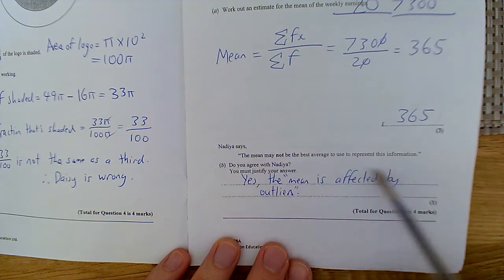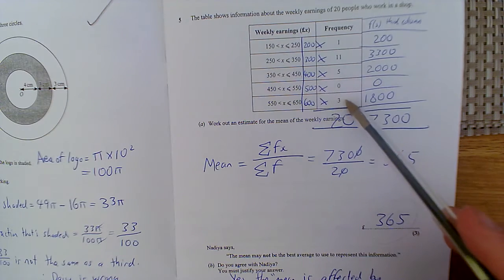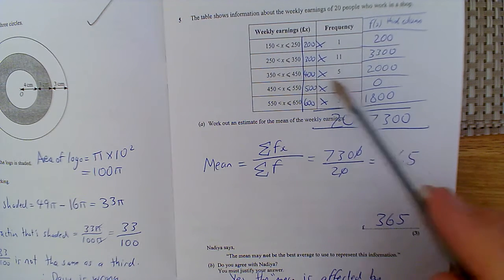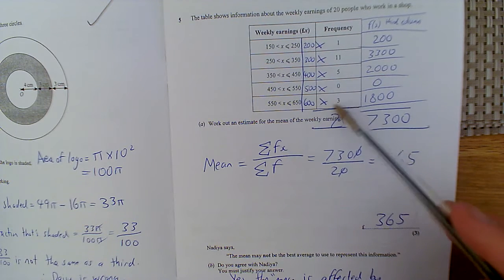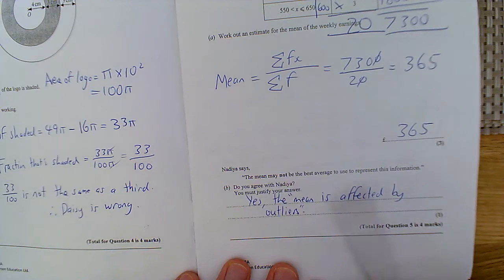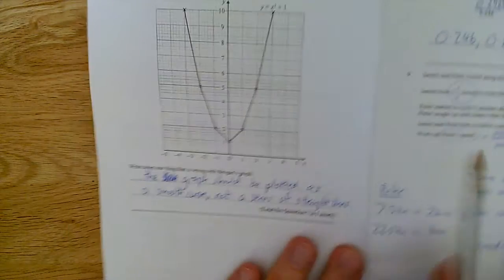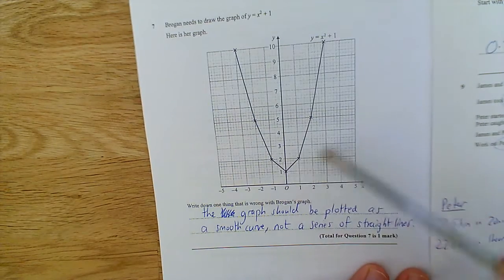The reason why the mean may not be the best average to use is because if there's a massive gap from 450 all the way up to here where there's no values, there's a 0 there, these three might count as outliers, they might do. So yes, the mean is affected by outliers. The median is not.